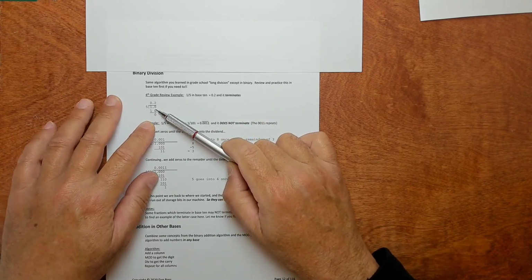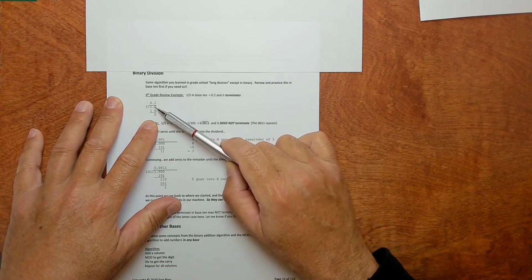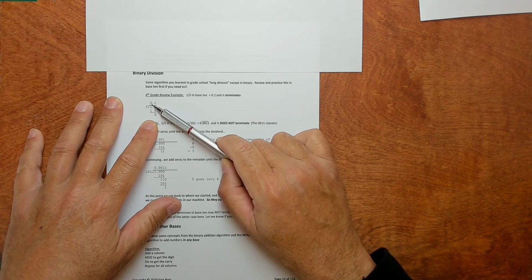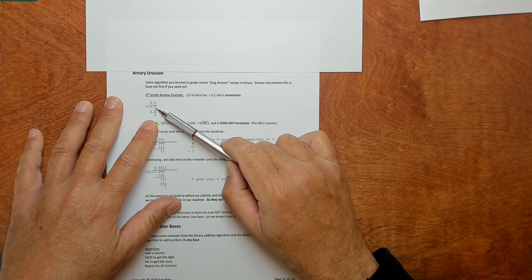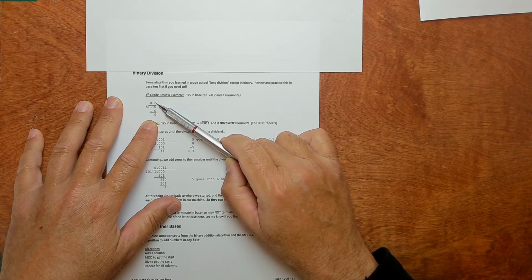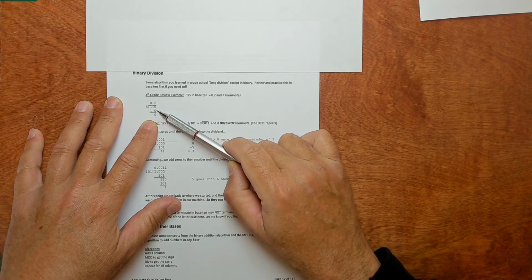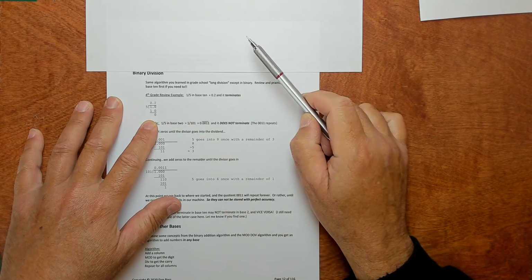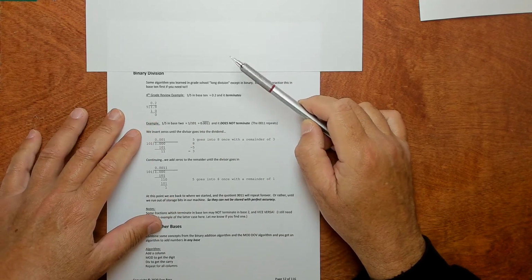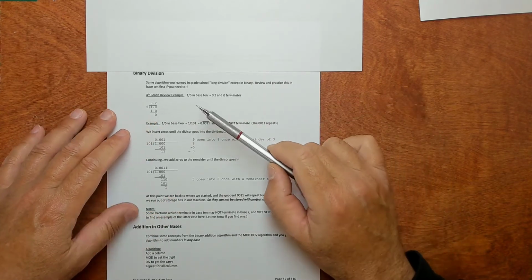So here's the algorithm. You take 5, you try and put it into 1, it doesn't go, right? So you look at the next digit. Now it's 5 into 10, it goes twice. 5 times 2 is 10. You subtract 10 from 10, you get 0, you're done. Okay? Let's do that in binary.